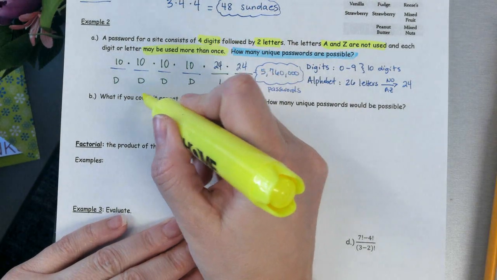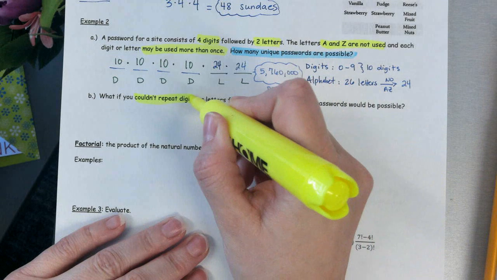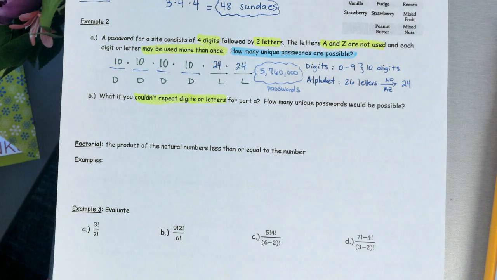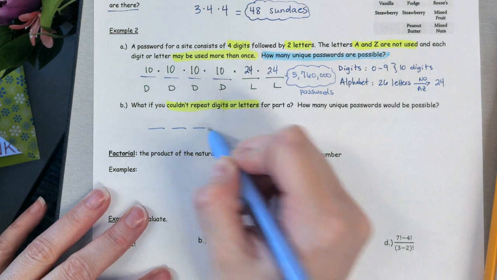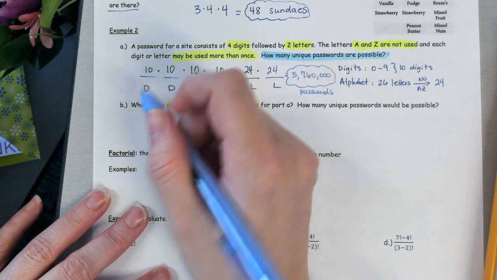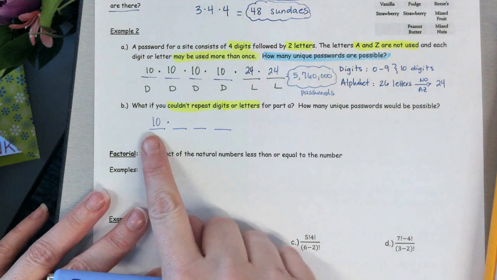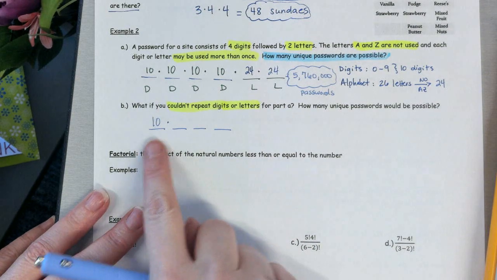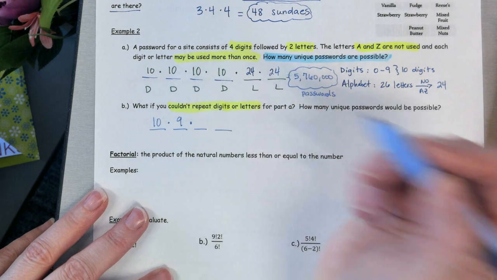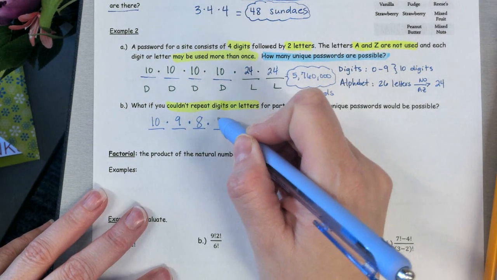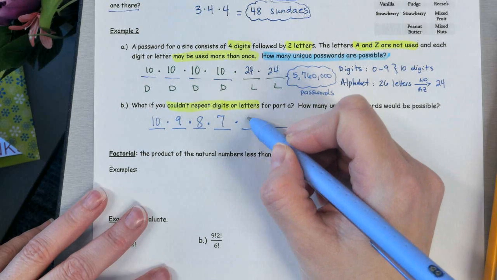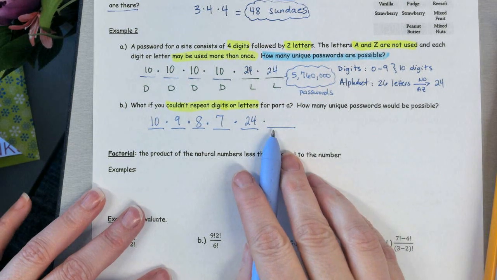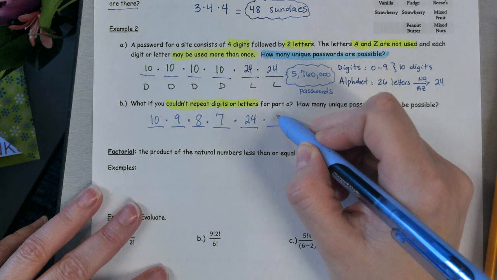Now, this is what if you couldn't repeat digits or letters? Then how many would be possible? Do you know how to set it up? Wouldn't it just be 10 times 9 times 8 times 7 times 24 times 23? Yeah, so if you can't repeat them, the first one you have the option of 10 digits, but once you've used one, now you only have 9 options. Then you've used 2 of them, so you only have 8, and then 7. And then for the letters, the first one you have all 24 choices, and then you have how many? 23.